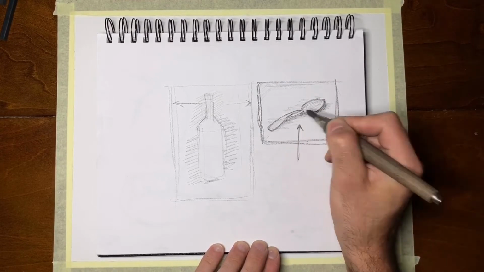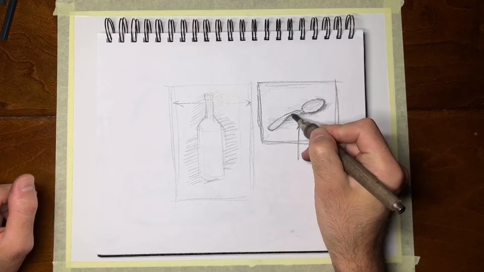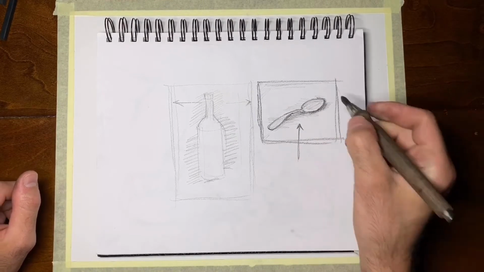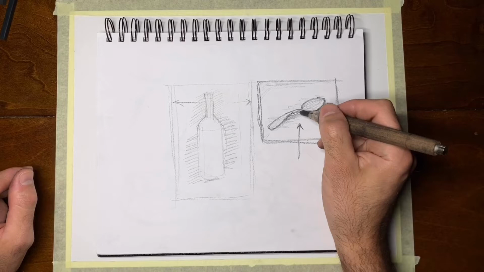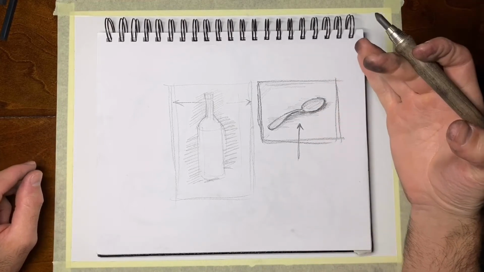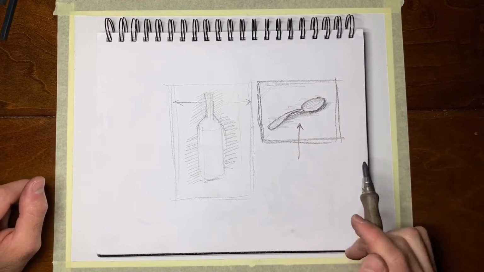And we're going to talk a little bit also throughout this exercise in the video about how something like a very reflective spoon still feels three-dimensional nonetheless. And we're going to also write about it in a short paragraph.